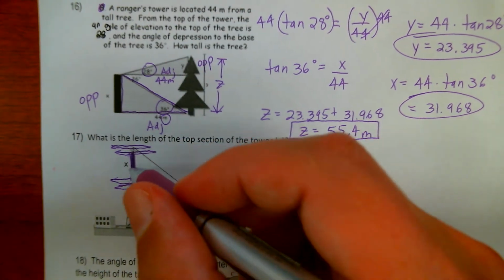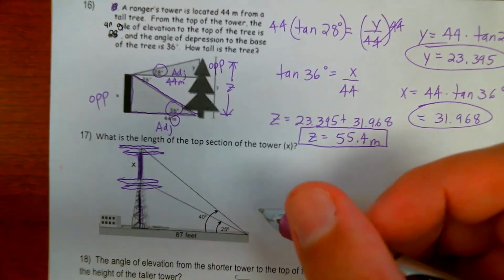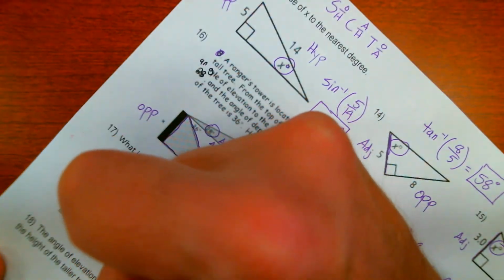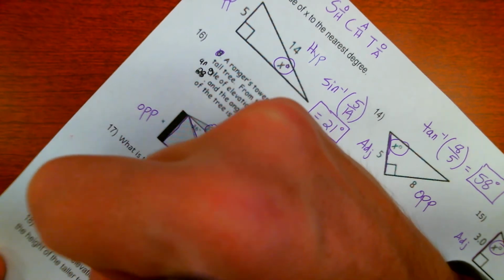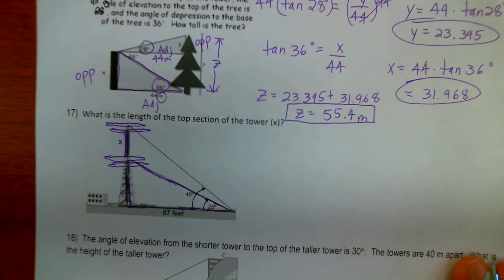So that tells me I need to find this bottom part. So my brain is thinking, I need to focus first on this triangle down here in purple that I just highlighted.